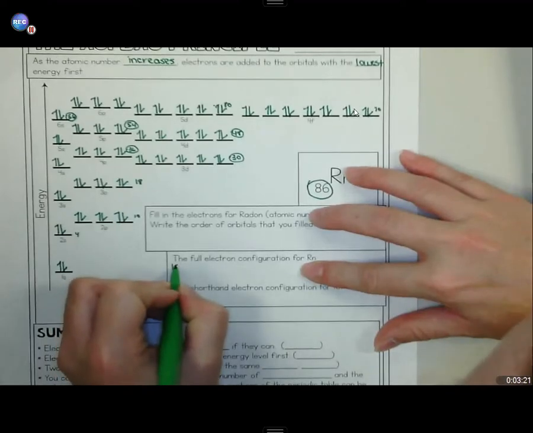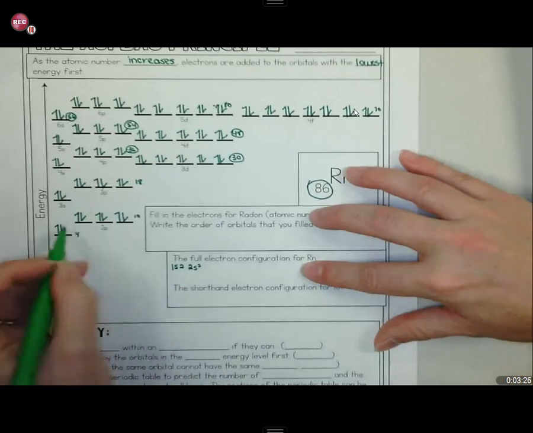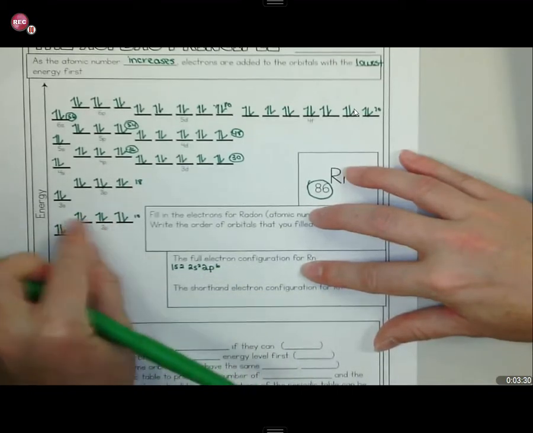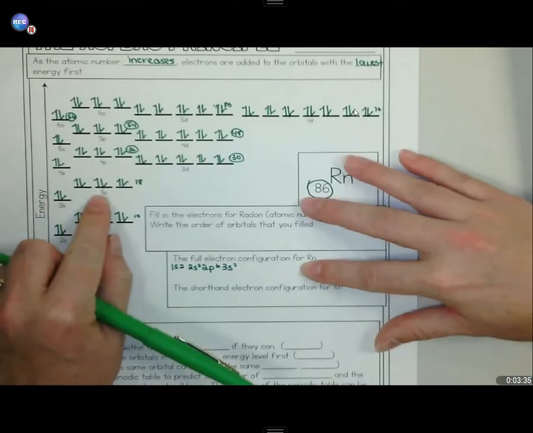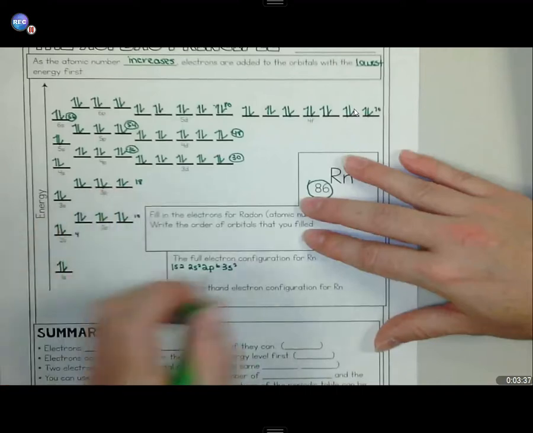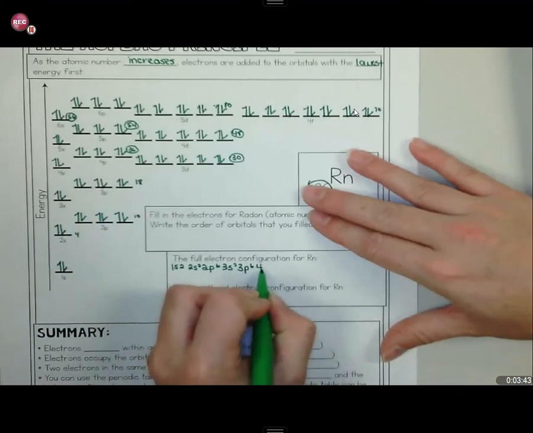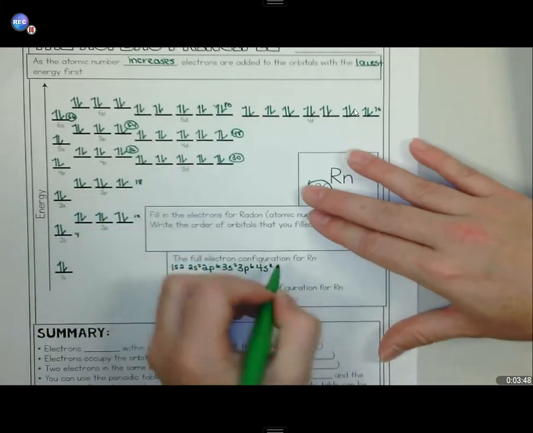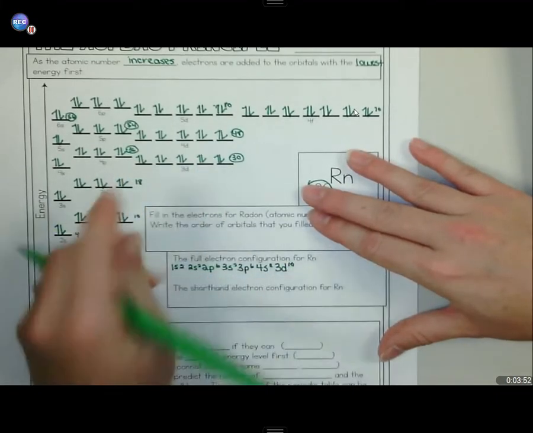So we have 1s2, 2s2, 2p, and there's 6 electrons here. 3s, and there's 2 electrons on that line. Now we go 3p. We count the electrons. It's 3p6. Then we do 4s. So 4s, and there's 2 electrons there. Then we move to 3d. So we have 3d, and there are 10 electrons.